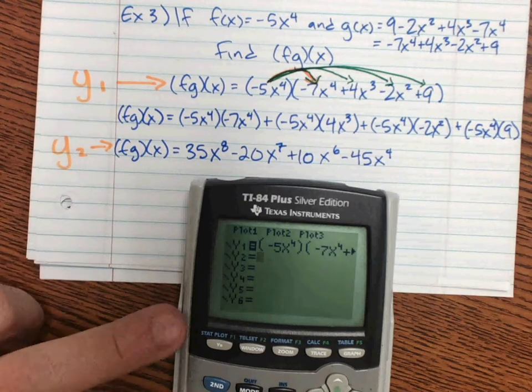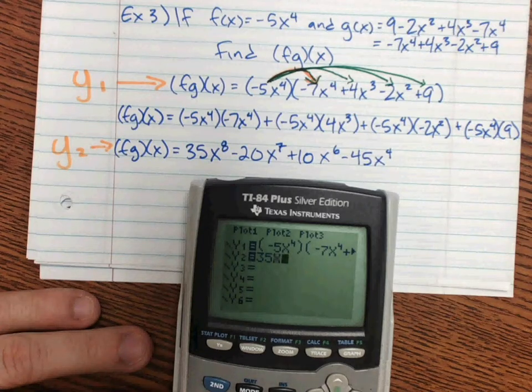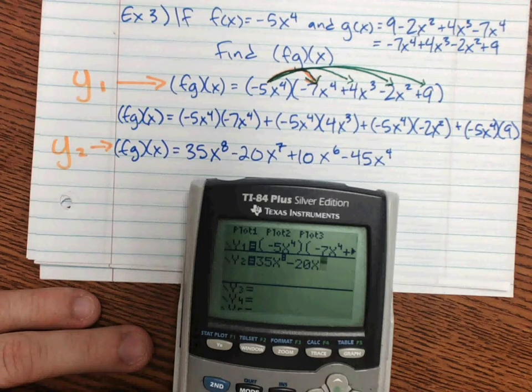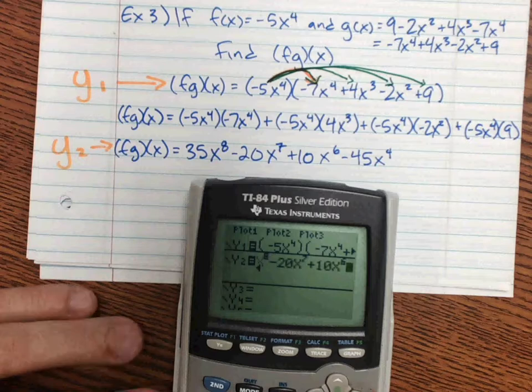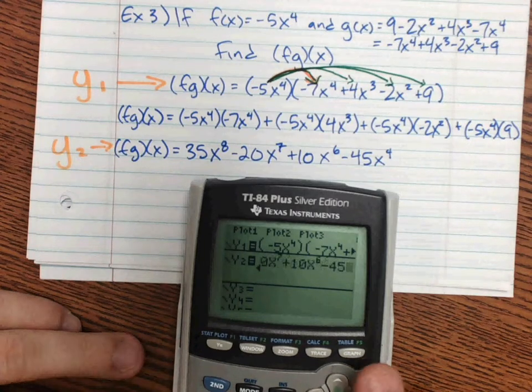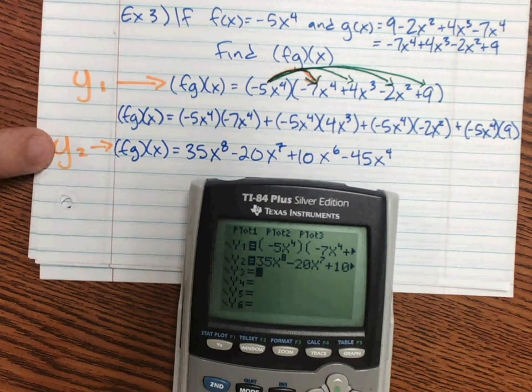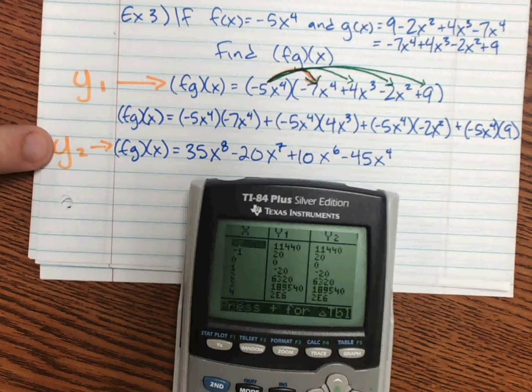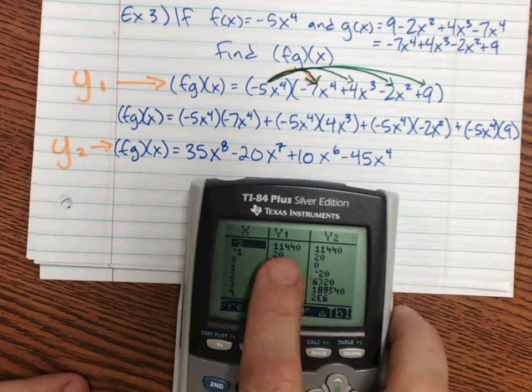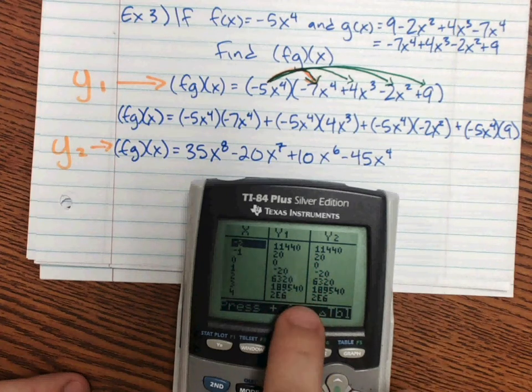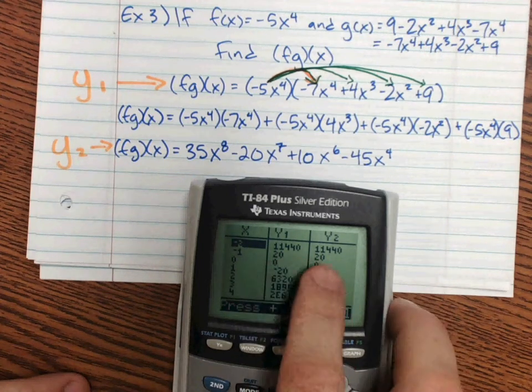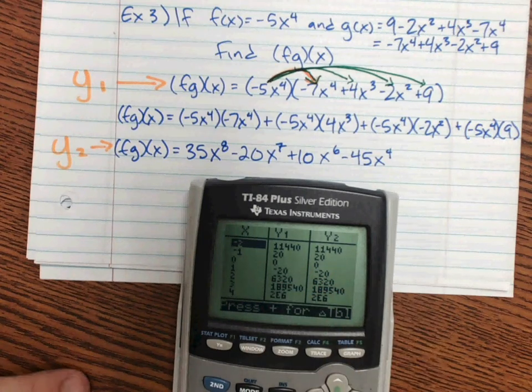So I'm going to put in what I think my answer is. 35x to the power of 8 minus 20x to the power of 7 plus 10x to the power of 6 minus 45x to the power of 4. And press enter. Now the idea is that these two things should be the same. So when I go to my table, I should be able to look at the far left or right hand columns, and they should be identical all the way down. And if you look, they are exactly the same. If they are exactly the same, that means that I have multiplied correctly.